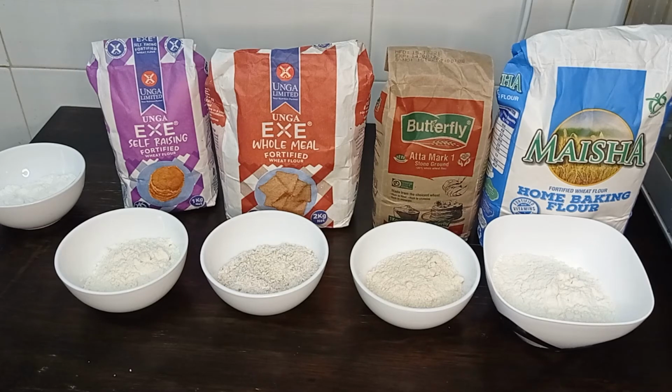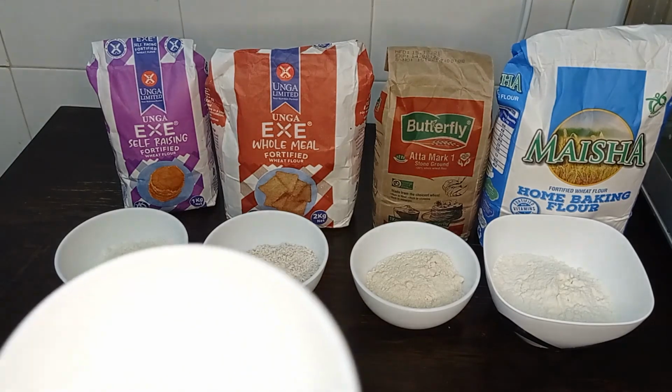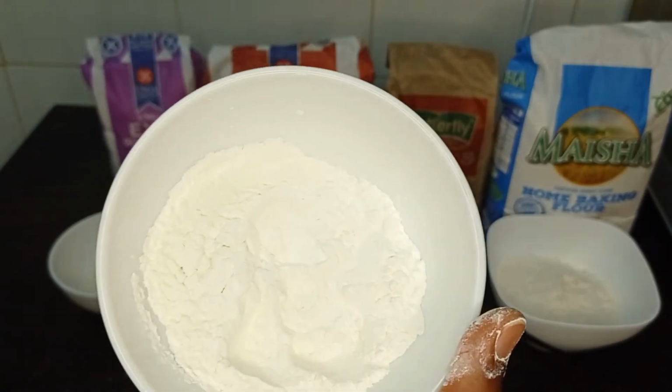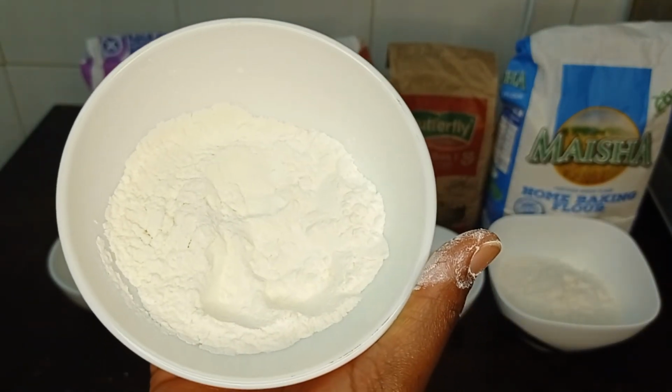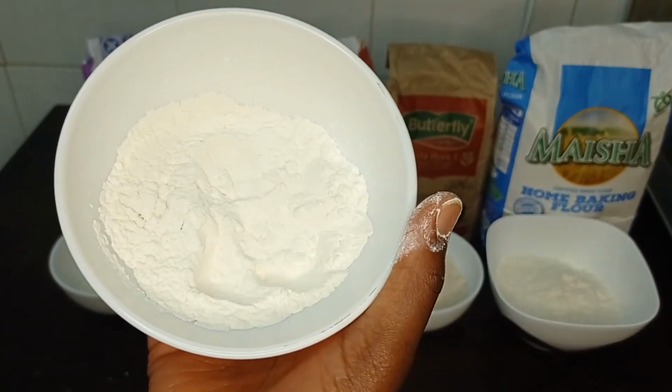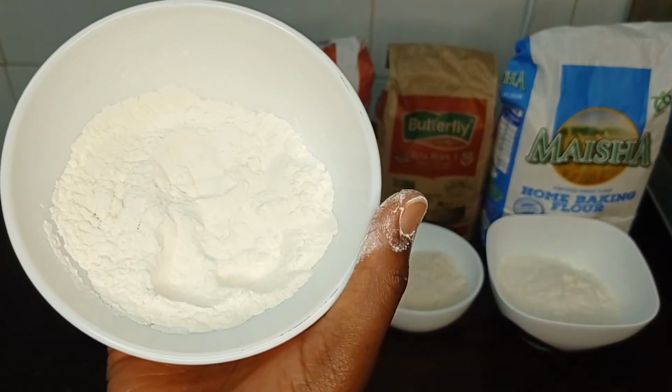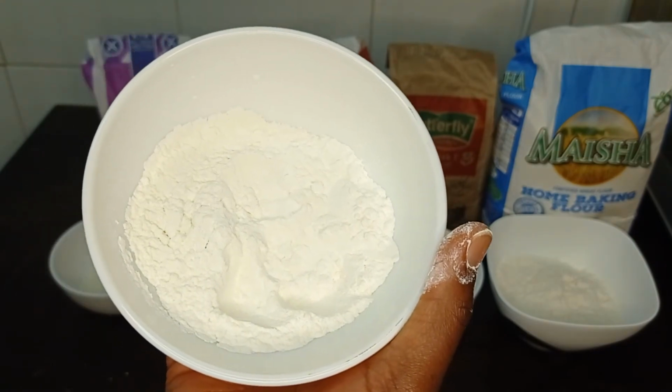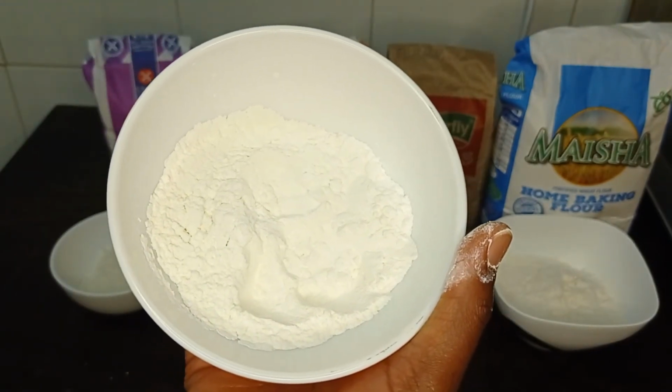So if you find people who are celiac, one thing you have to remember is that when you are baking, you use gluten-free flour, because we want to make sure they get the best of what they are asking for.